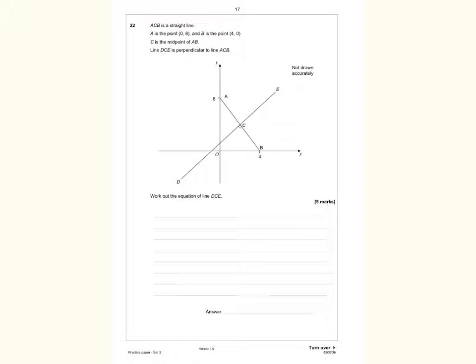So that would be difference in y, so 8 take away 0 over 0 take away 4. And that will give us 8 over -4, or -8 over 4. That's going to give us -2. So the gradient of this line here is -2. Now I know that the gradient of this, when I multiply it to this, has to make -1. So -2 times the gradient of the line DCE should equal -1. So therefore I know that this will have to be a half.